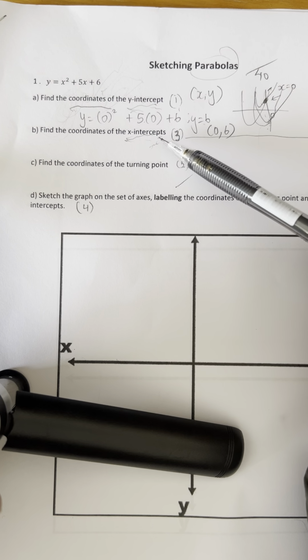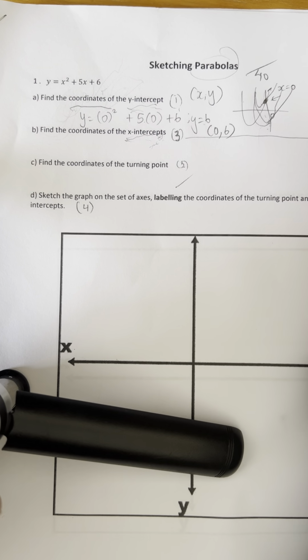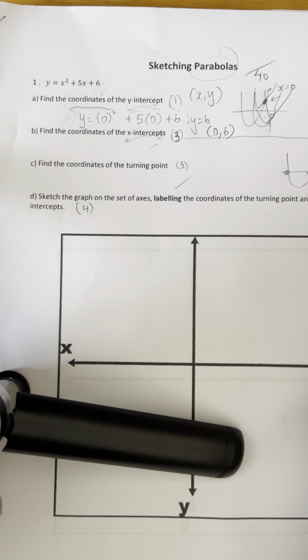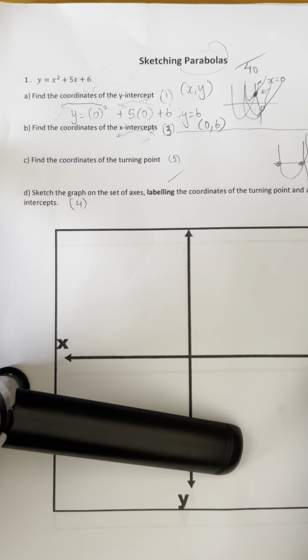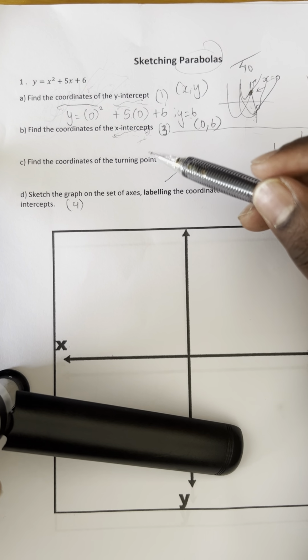Okay, so in this scenario, it's going to be essentially like this. This is not what the curve looks like, but it's a general sketch of a parabola. And that's an x-intercept, that's one, and that's another x-intercept. And basically, in this question, you're going to try and identify that.